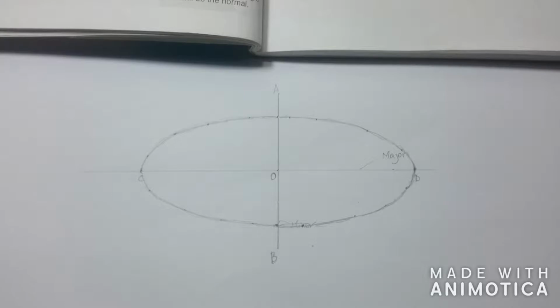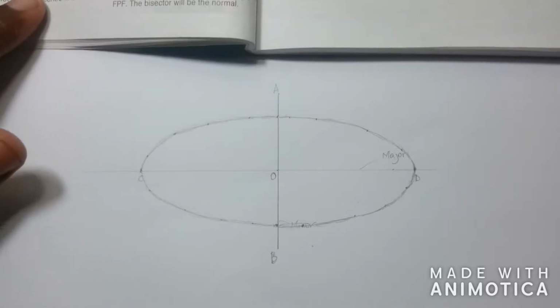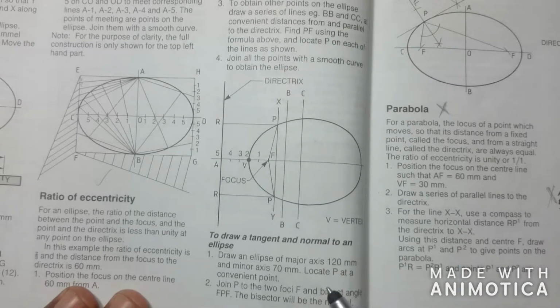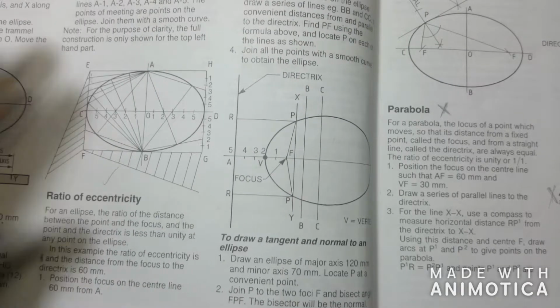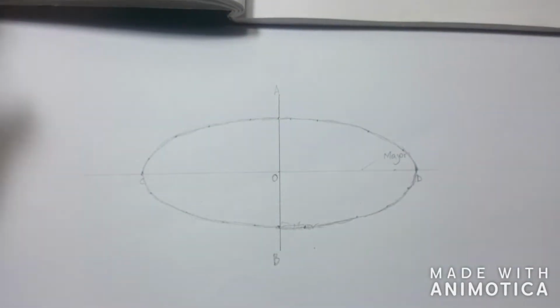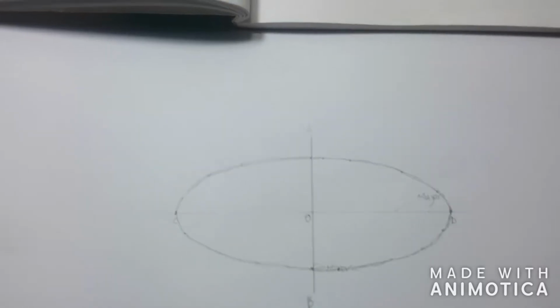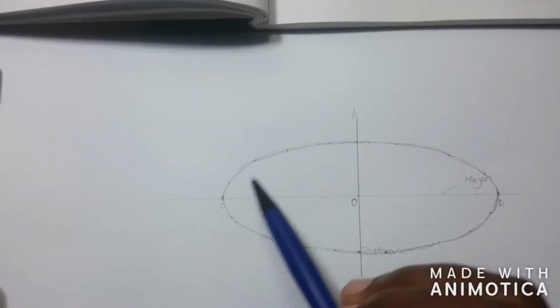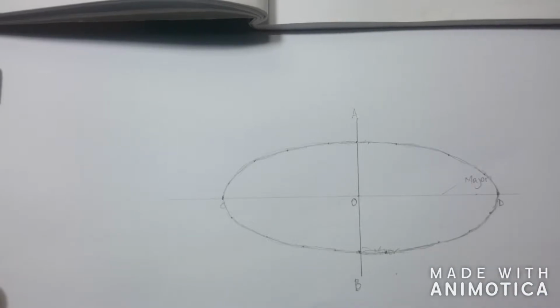Since we already have the ellipse right here, it says locate P at a convenient point. Remember that when we are locating P, if they did not specify where P is going to be, you can just put a point anywhere on the ellipse.